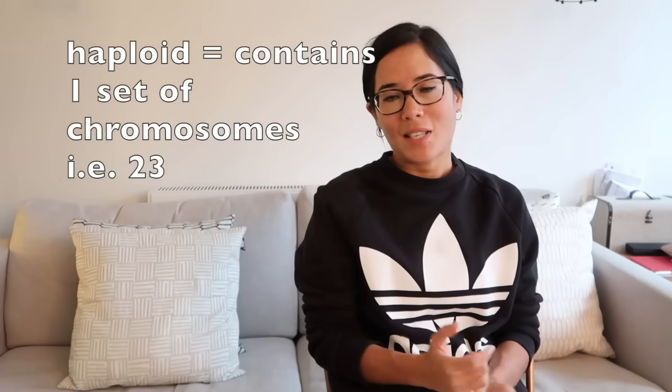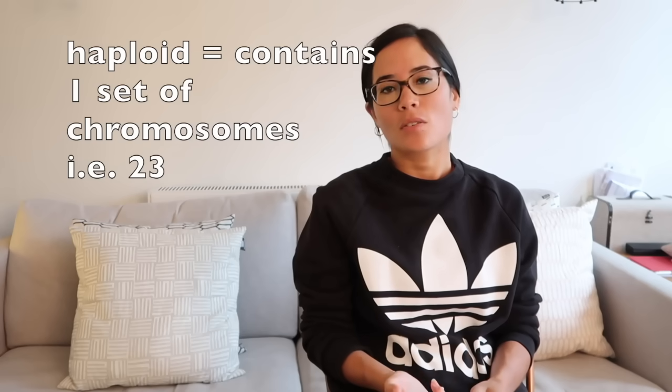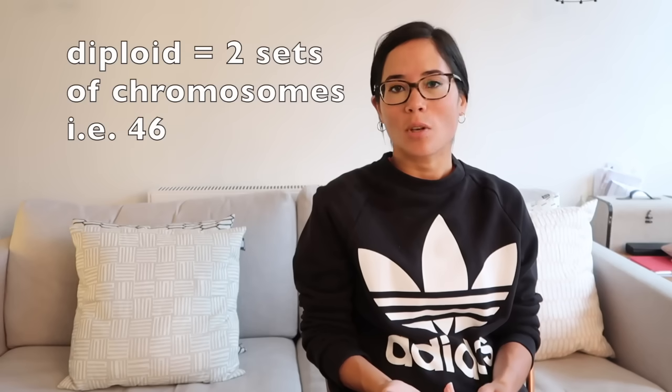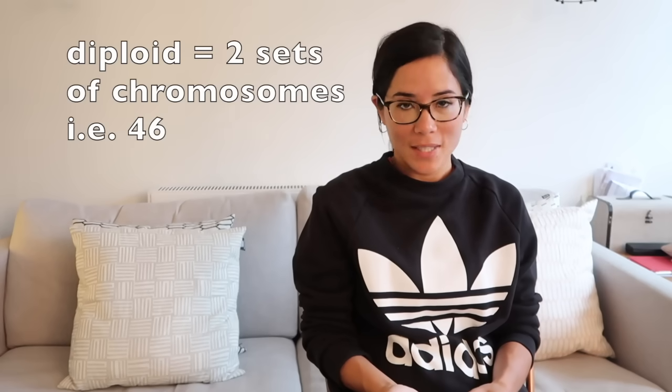Don't forget that haploid means containing 1 set of chromosomes, so in humans that is 23. Diploid means containing 2 sets of chromosomes, in humans that is 46.